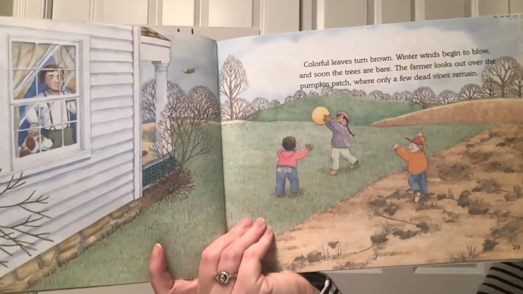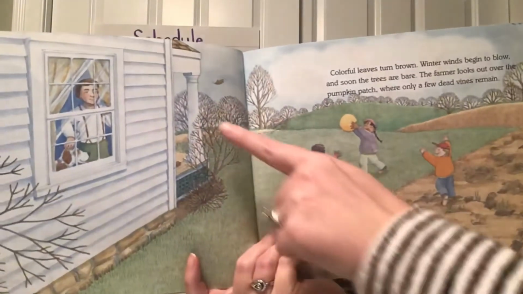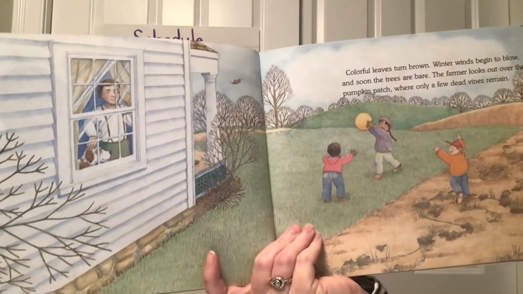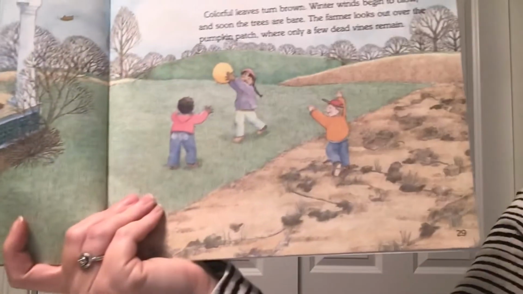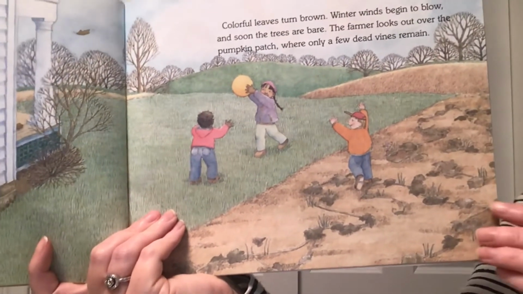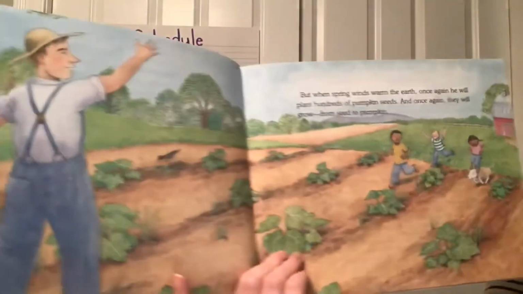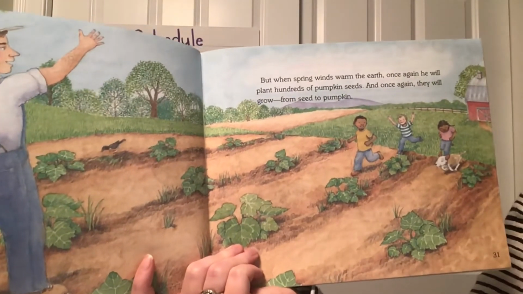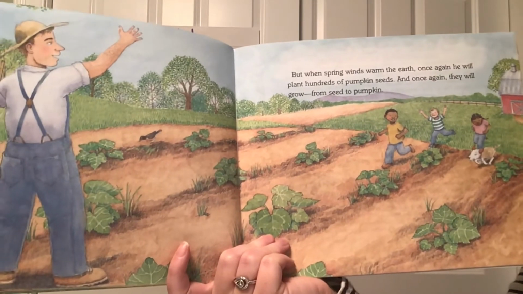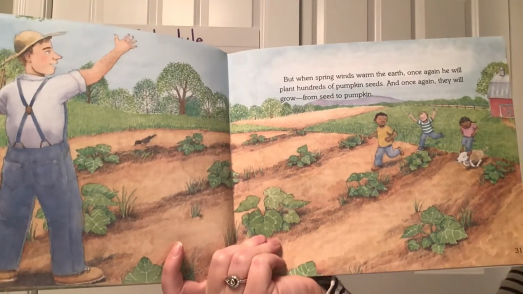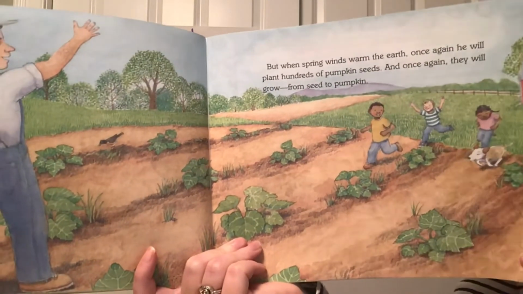Colorful leaves turn brown. Winter winds begin to blow, and soon the trees are bare. The farmer looks out over the pumpkin patch where only a few dead vines remain. But when spring winds warm the earth once again, he will plant hundreds of pumpkin seeds, just as before. And once again, they will grow from seed to pumpkin.